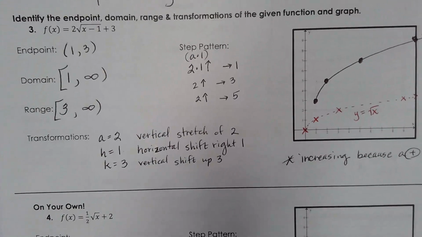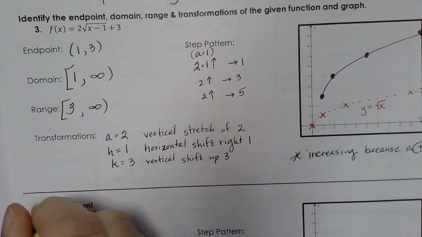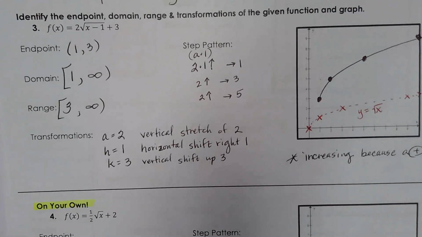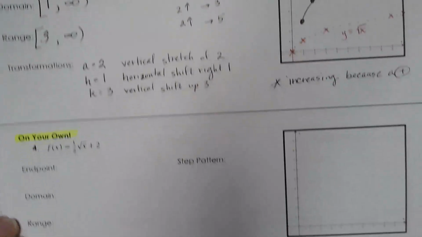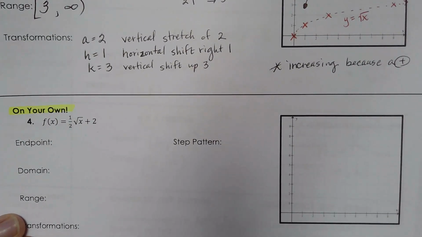Okay, and there's one for you to do on your own. And just like that example at the top of this side of the page, I'll have it scanned on Canvas so that you can check yourself. But go ahead and work through it on your own or with your table. You got this.